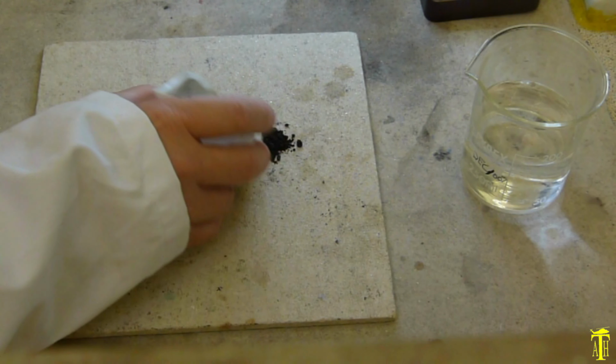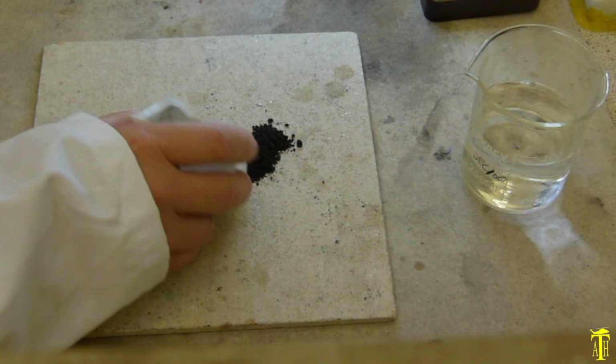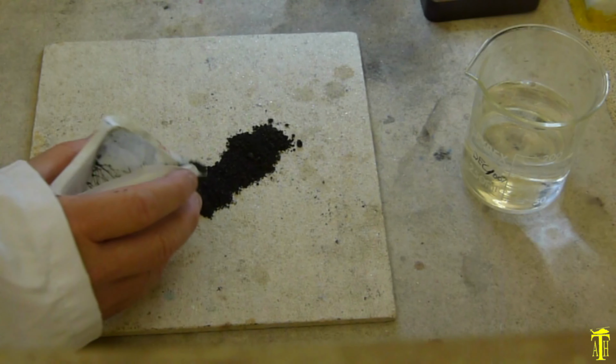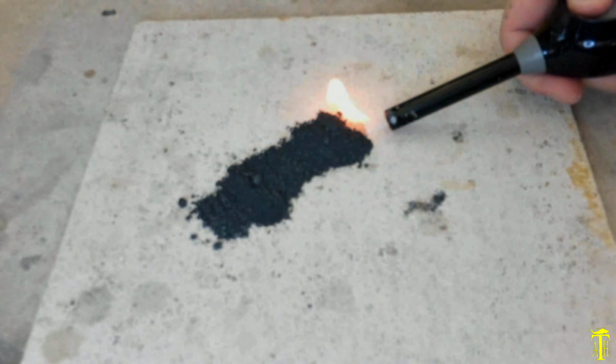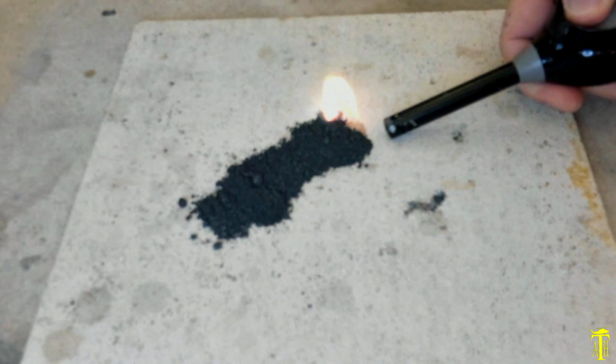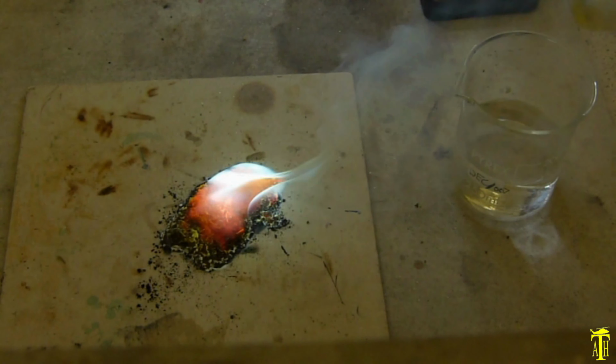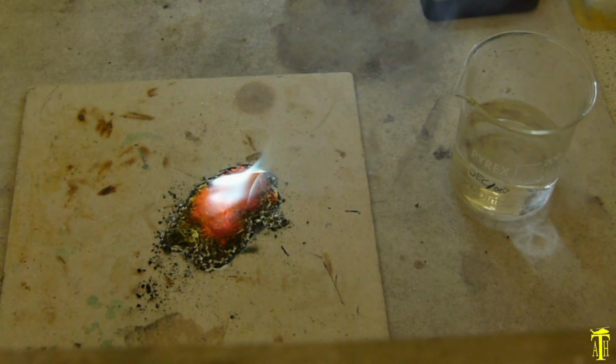So we've got zinc in the form of metal powder and copper oxide. So they're going to be competing for the oxygen that the copper currently has. So we're heating at one end, and because this is an exothermic reaction, there's a lot of heat given out, which means the reaction can continue. We've got a lot of evidence of a reaction here. We've got light, we've got heat, we've got smoke, and a change in the materials.